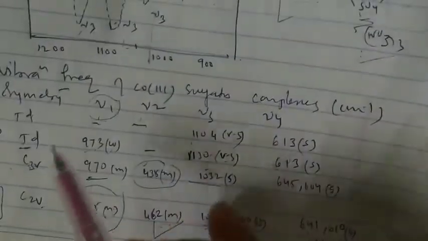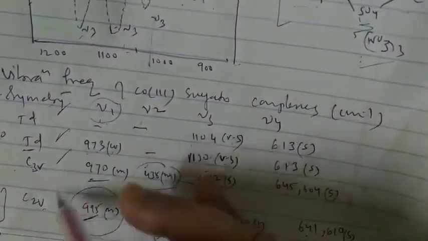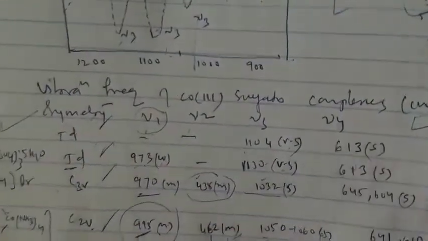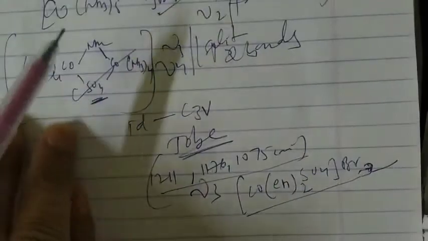So, different complexes with different symmetry, C2v, C3v, tetrahedral: the nu1, nu2, nu3, nu4 vibrations change accordingly with the coordination of the sulfate ions. Here it is outside, here it is like this, and here it is in the bridged form, unidentate. In this way there is a change in the vibrational frequencies.